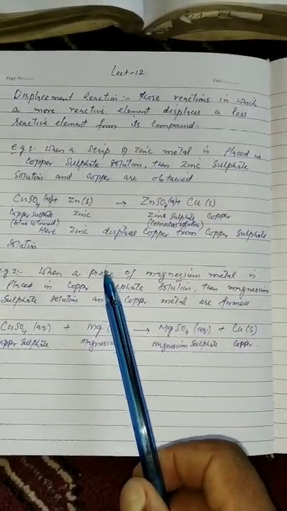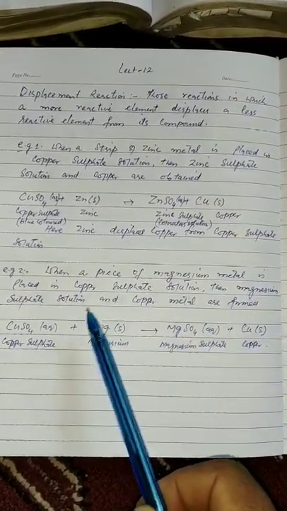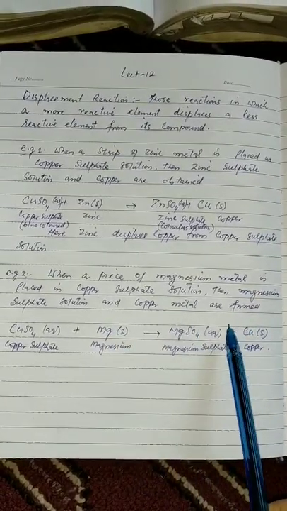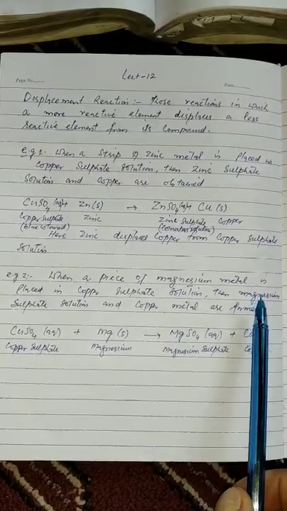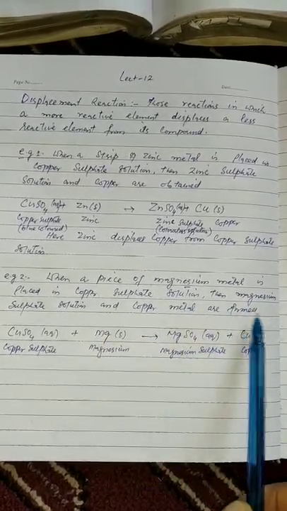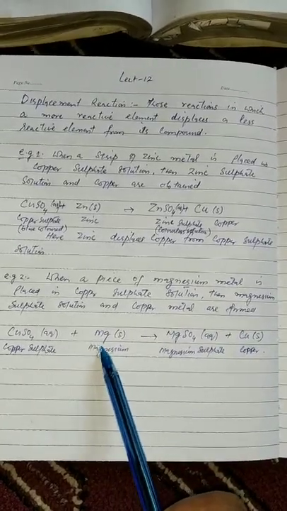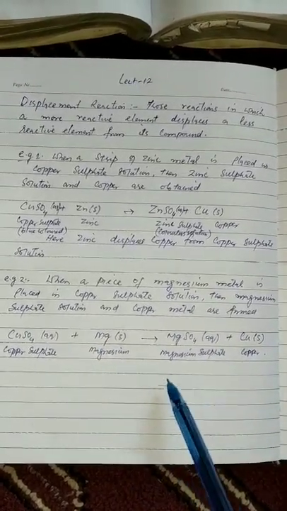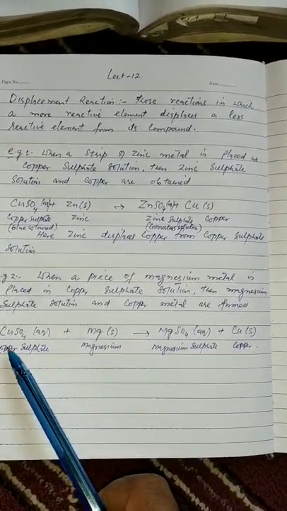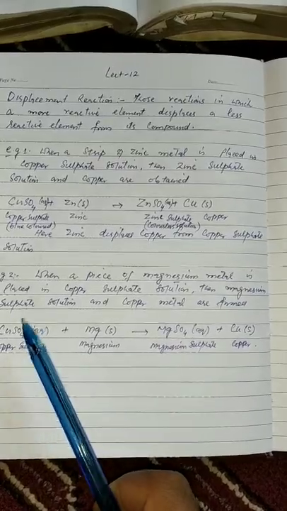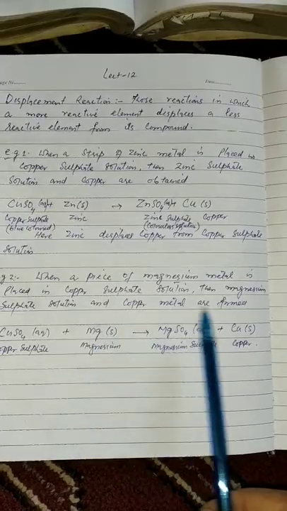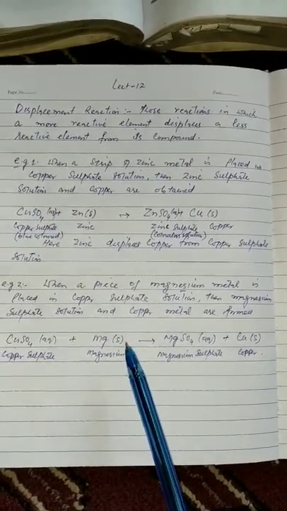The second example is when a piece of magnesium metal is placed in copper sulfate solution, then magnesium sulfate solution and copper metal are formed. This is CuSO4 plus Mg in solid form gives MgSO4 plus Cu. Again here, magnesium displaces copper in the copper sulfate solution, resulting in the formation of magnesium sulfate, MgSO4, plus Cu. Again, this is a proper example of a displacement reaction.